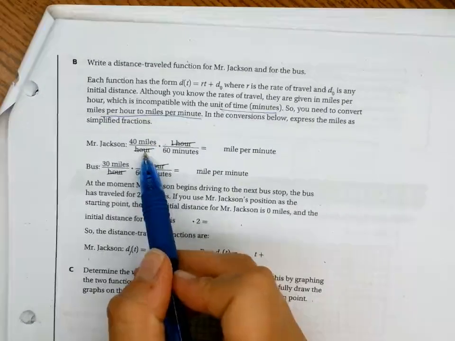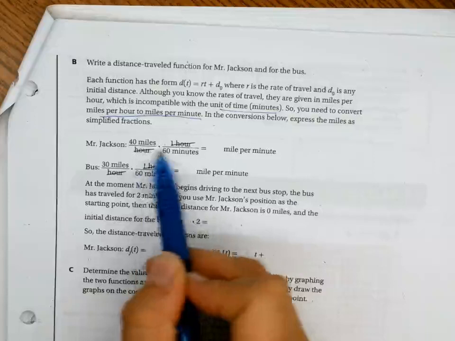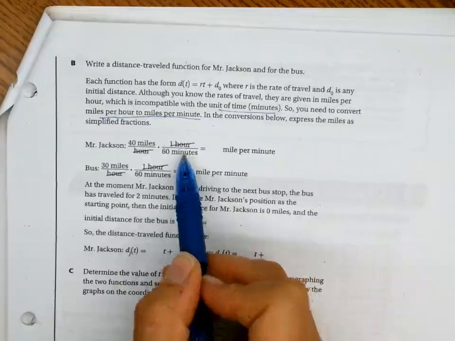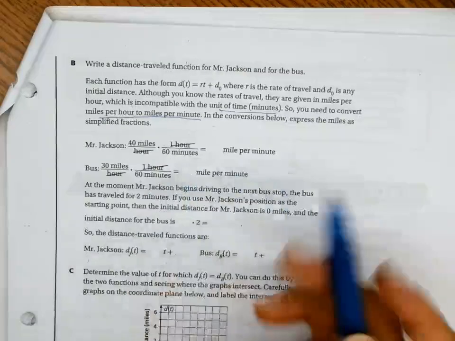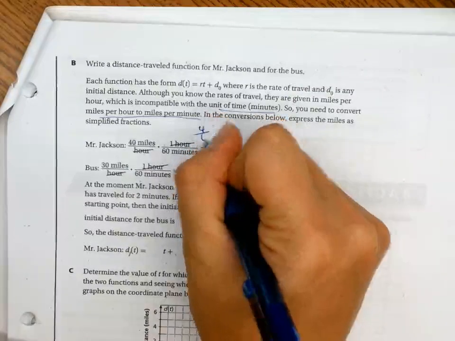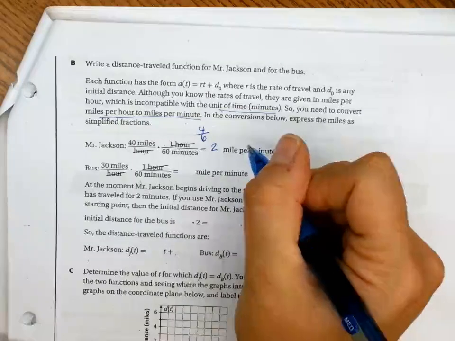So 40 miles per 1 hour, we want to get out of hours and into minutes. To get out of something, they have to be diagonal so that they cancel out. 1 hour is 60 minutes. So now we will be in miles per minute. So 40 miles per 60 minutes, or 4 miles per 6 minutes, right?